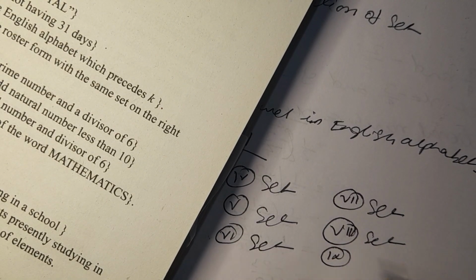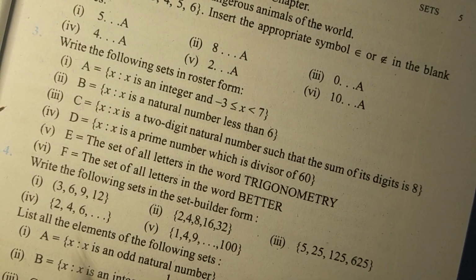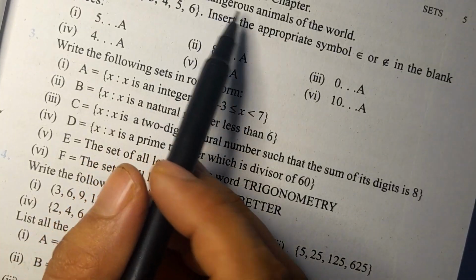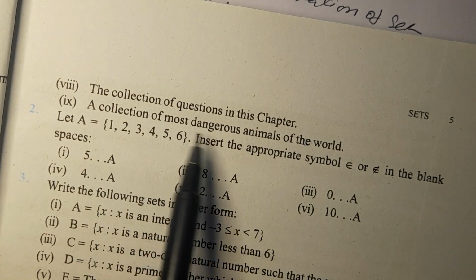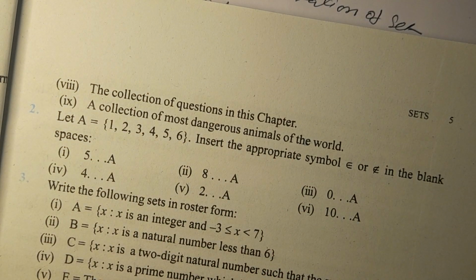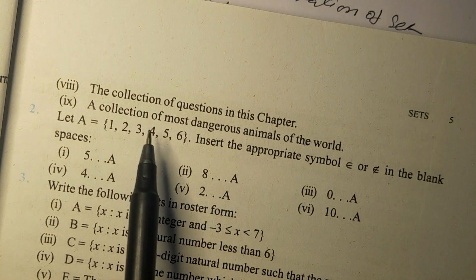So Roman number 9. A collection of most dangerous animals of the one. See, dangerous also differs from person to person. Some may say a lion is dangerous, some may say a tiger. So it differs from person to person. Now how will you say which one is dangerous, from whose point of view? Therefore this is not a set.